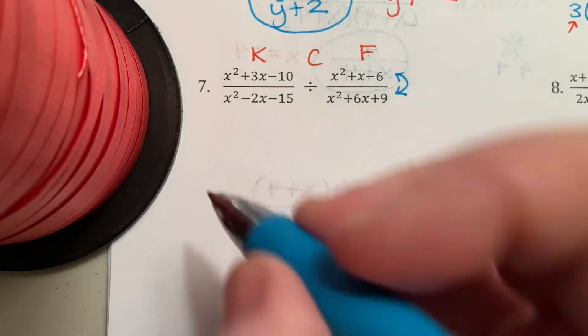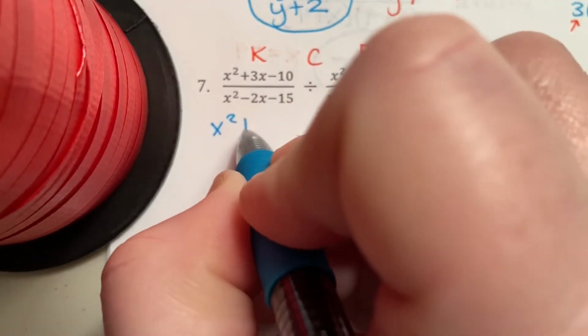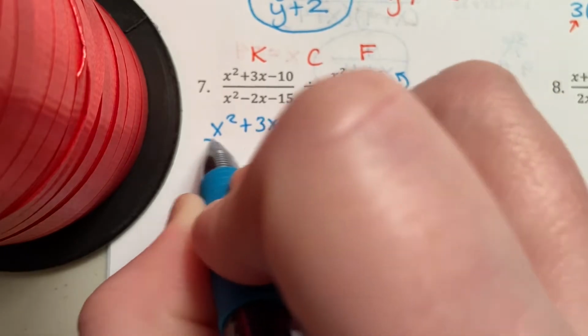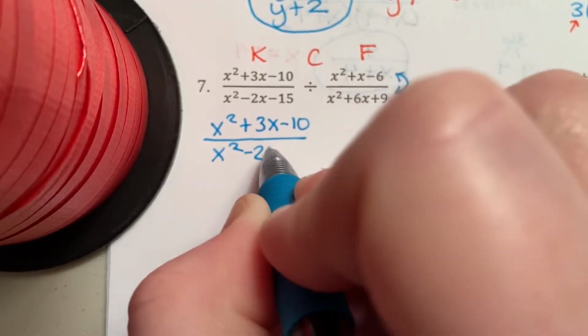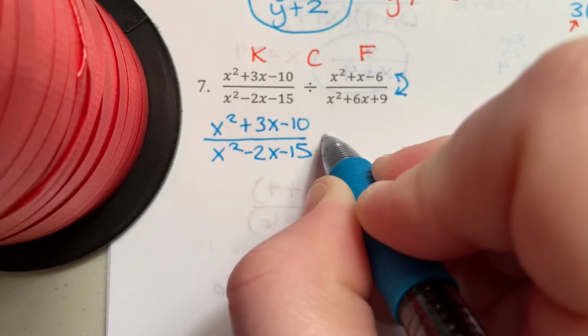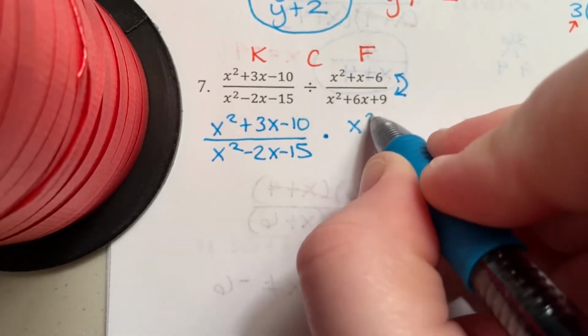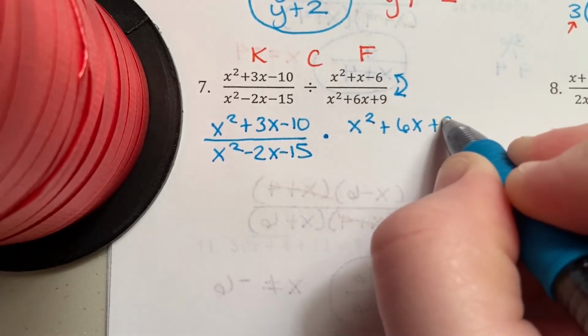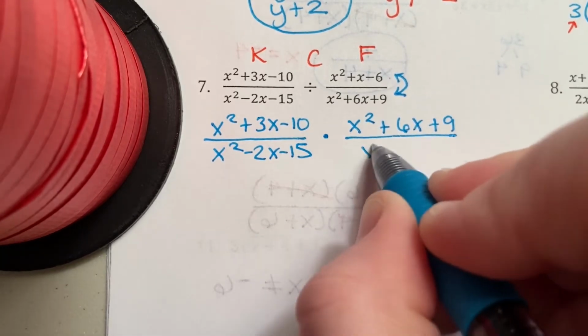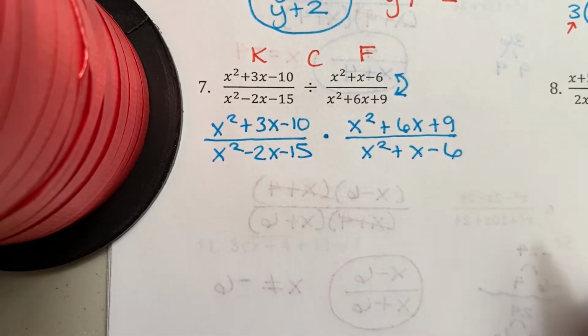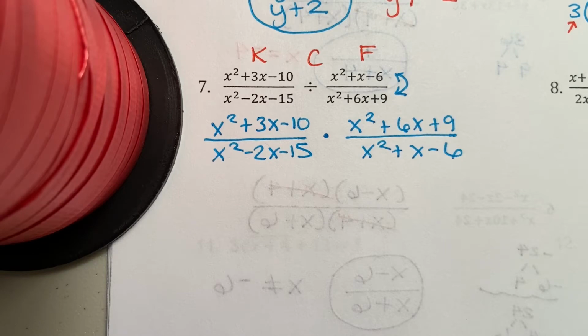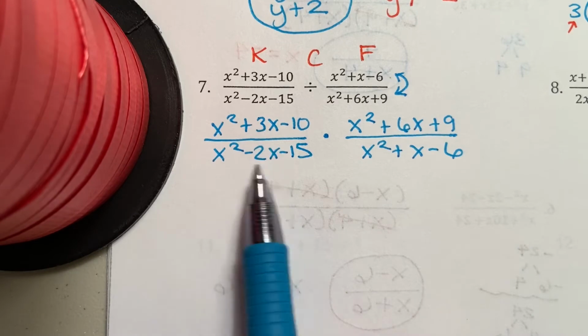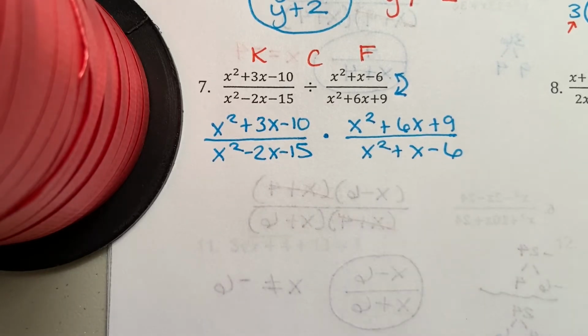So we're going to keep the x squared plus 3x minus 10 over x squared minus 2x minus 15, but we're going to multiply by the reciprocal, which is x squared plus 6x plus 9 over x squared plus x minus 6. Now that we've done that, we're not flipping anything else. We're just going to treat it like the problems we just did in the other video and the other practice, and we're going to factor everything that can be factored and then see what can cancel out.